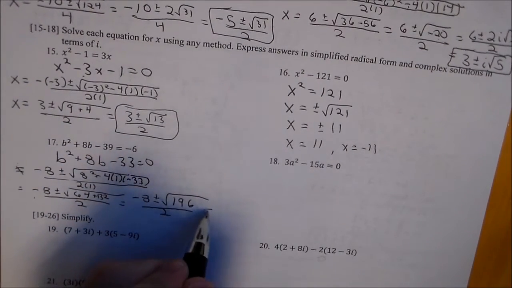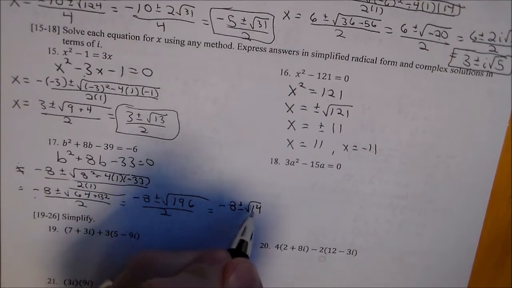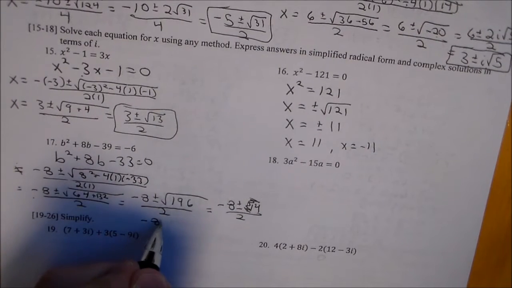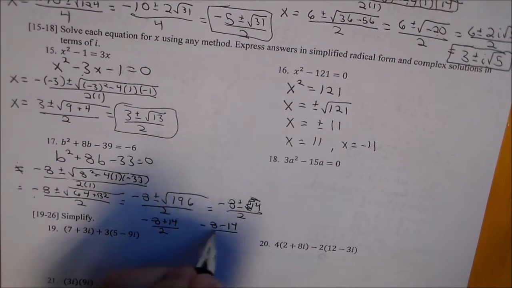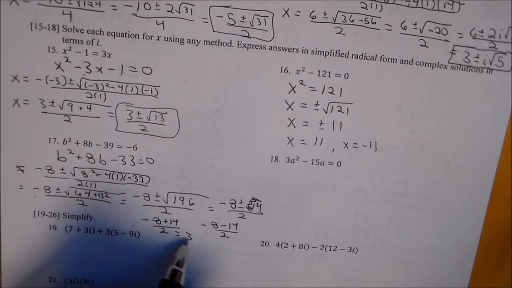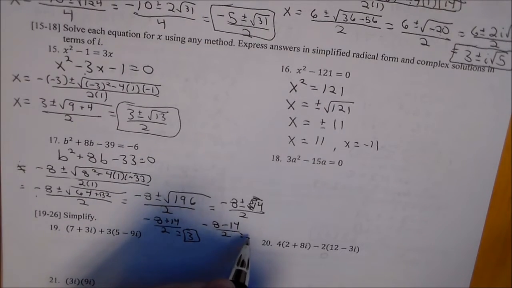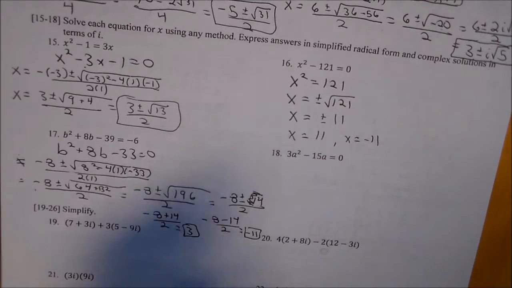196 is 14 squared, so that's negative 8 plus or minus the square root of 196, or 14, over 2. So we got negative 8 plus 14 over 2, and negative 8 minus 14 over 2. Well, this becomes a 6 over 2, so 3. And that becomes a negative 22 over 2, so negative 11. So my answers are 3 and negative 11.